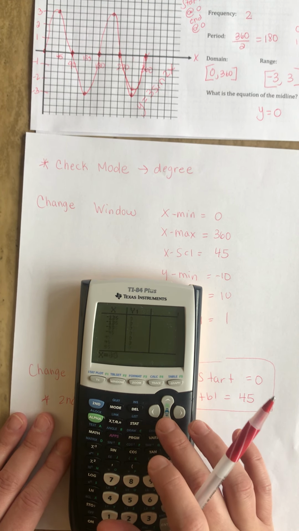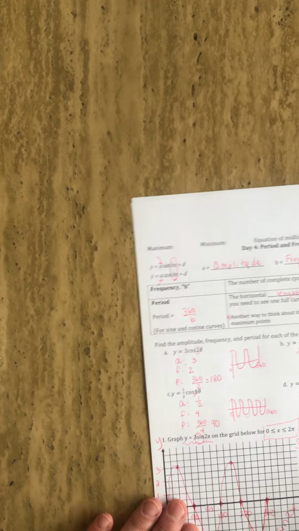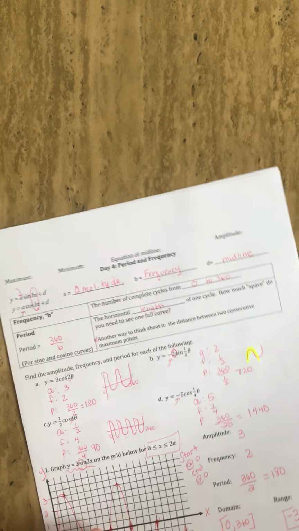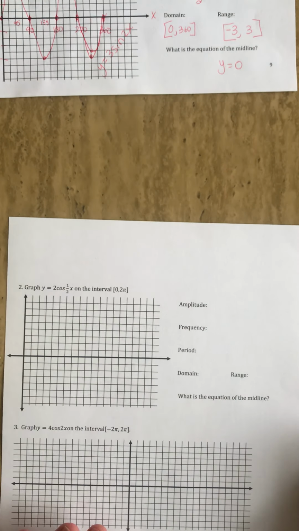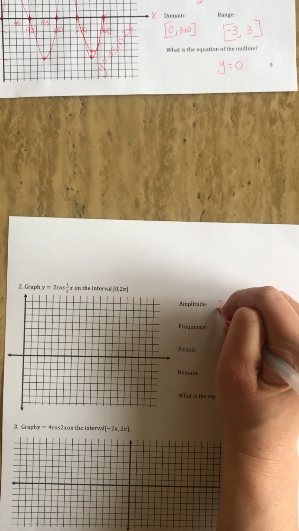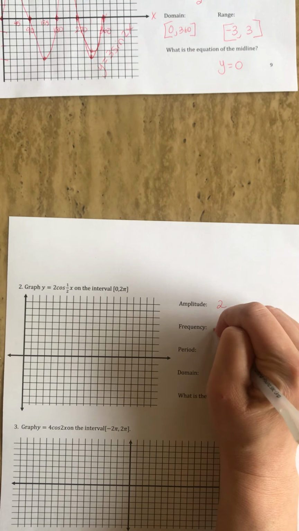We're going to use the calculator for the next one if you want to. Some of you can do it without the calculator, and that's fine, but I am going to do this next one with the calculator. Okay, so this one right here, we have an amplitude of 2. The frequency is 1/2.